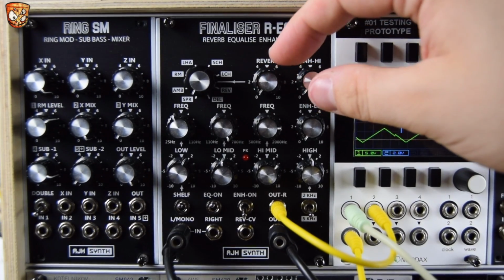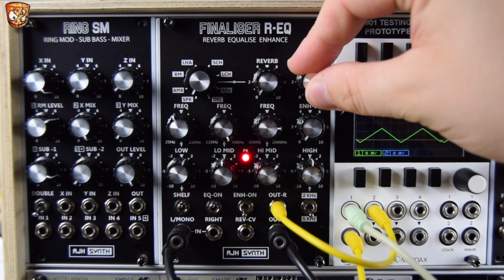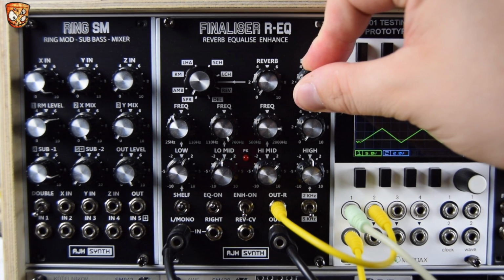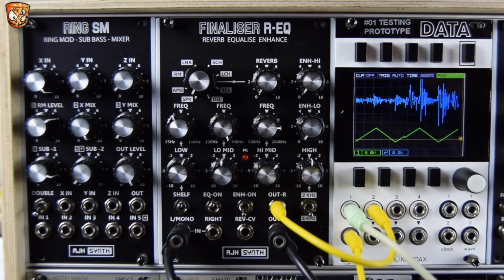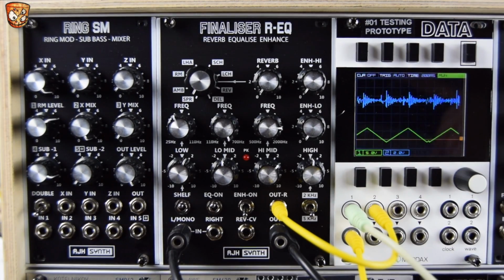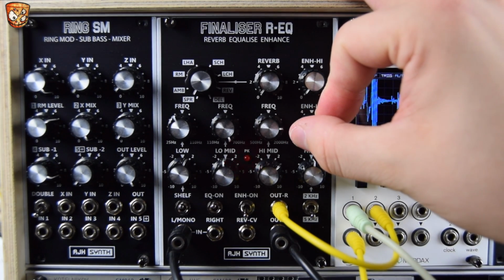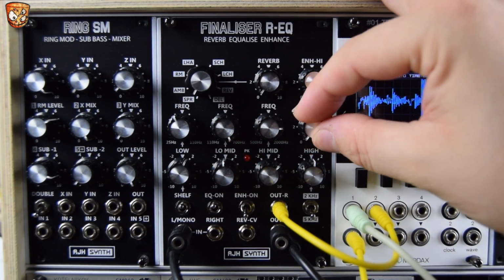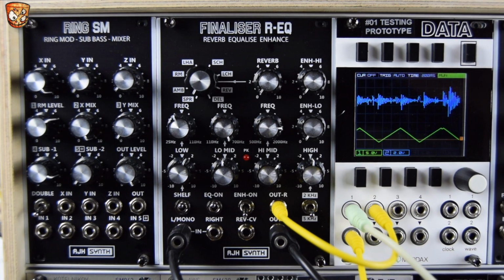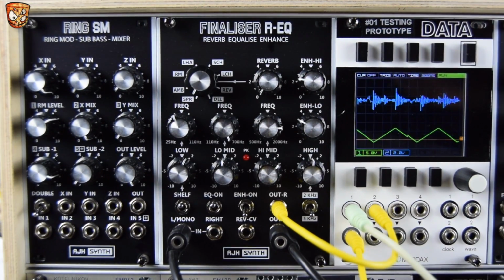Now let's check out the enhancer. And here's the high enhancement. Plenty of juice on that if you want it. And here's the low enhancement. Again, it goes extreme as you want, but just a little bit of it in this particular use over a full mix. A little bit of high and some lows really works well.